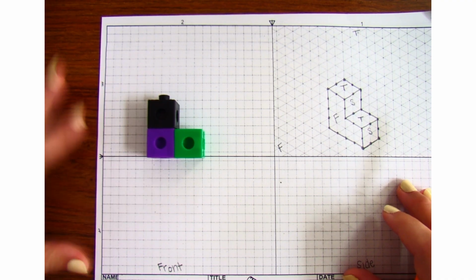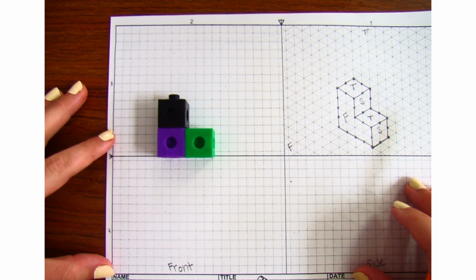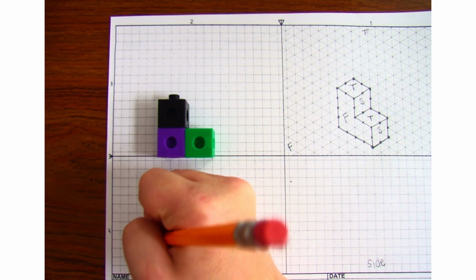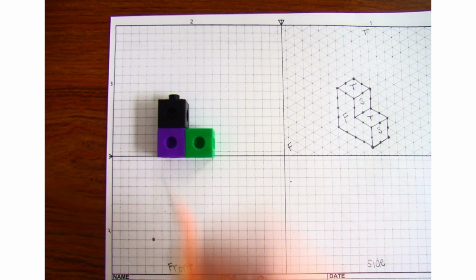So I'm going to set my shape down here so I can see it easily. And from here, just like with our isometric sketch, step 1 is to pick a corner to start with and then put a dot on our graph paper to represent that corner. I always start with the bottom left corner of the shape. So in this case, this will be the bottom corner of the purple cube here. And I'm going to put my starting point to represent that corner. Just like the isometric sketching, your dots are always going to be where the lines intersect or run into each other. So that dot is going to represent this corner of the purple cube.